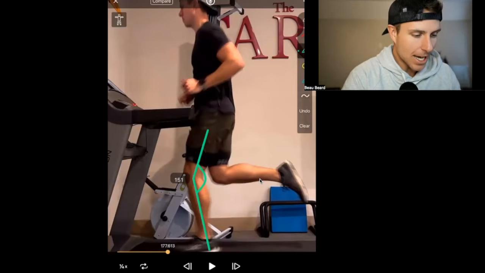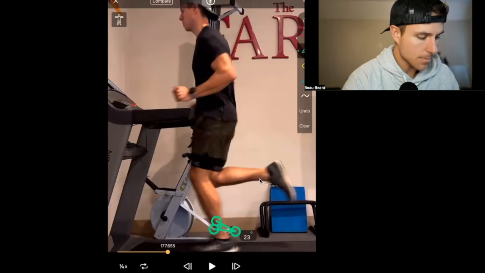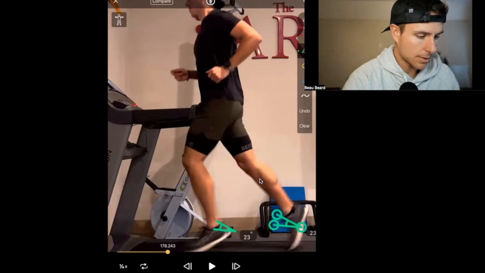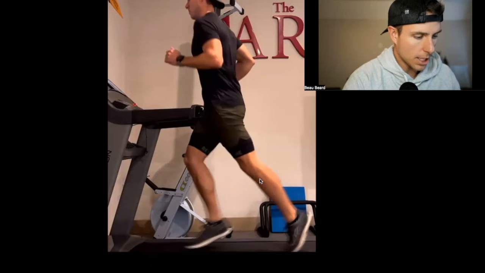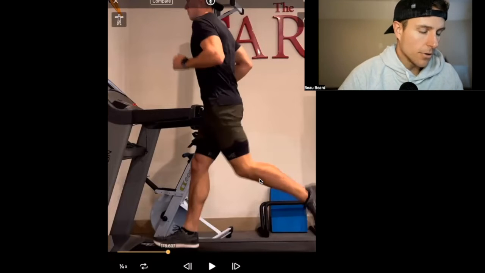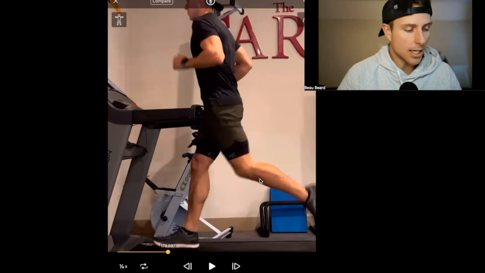And then the next thing I would look at is something like hip extension. So if I scrub through here, sorry, let's clear that out. I'm going to pause, clear. So we'll look at hip extension on this side. 15 degrees was thought to be the bare minimum. I would say actually 30 degrees is bare minimum.